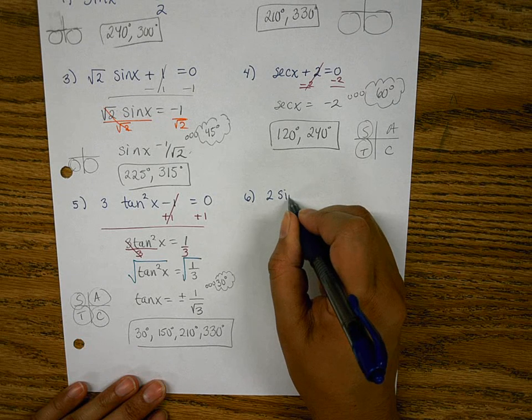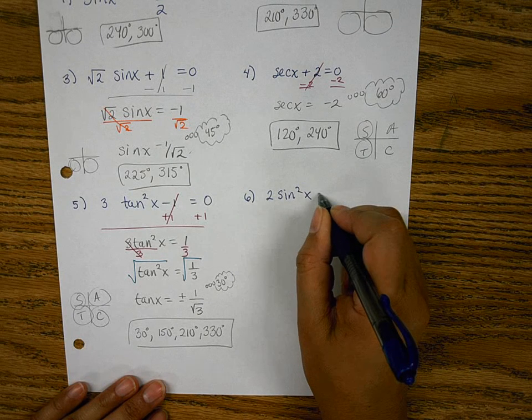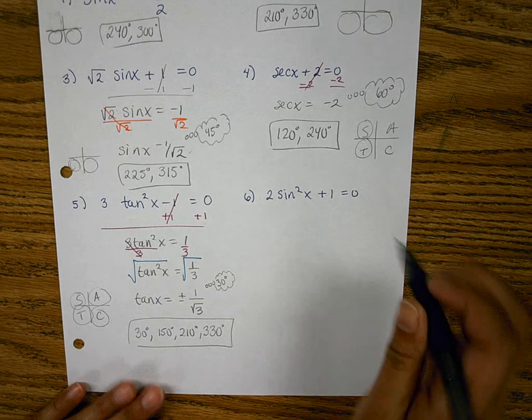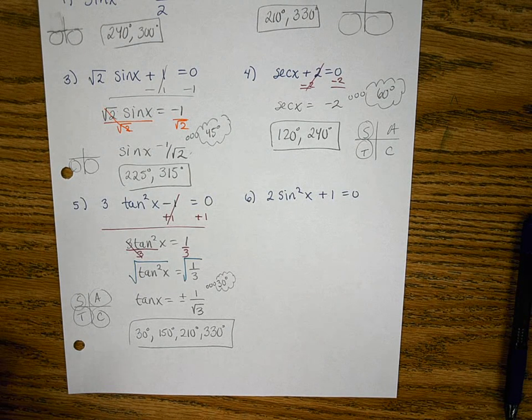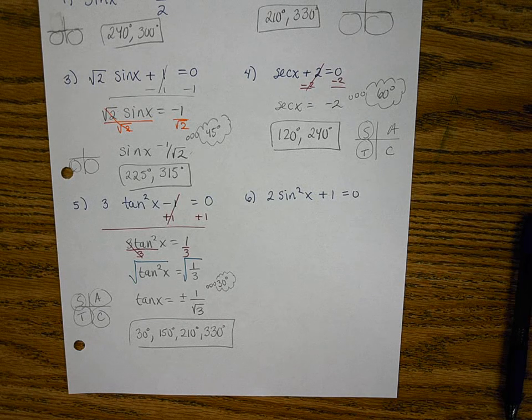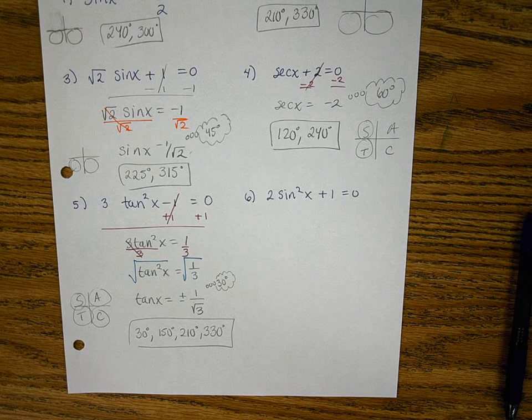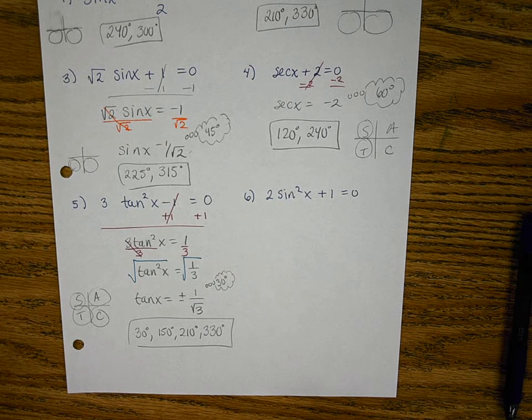Number 6. 2 sine squared x plus 1 equals 0. I would suggest at this point, since we've done enough, you put it on pause, try it on your own, subtract, divide, and get your answer, square root both sides, and see if you can figure it out.